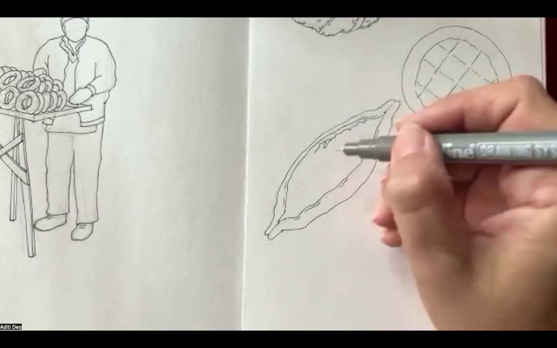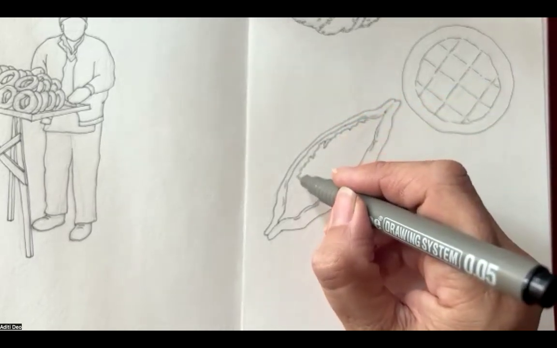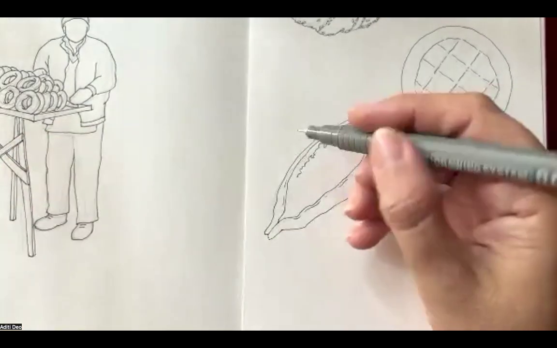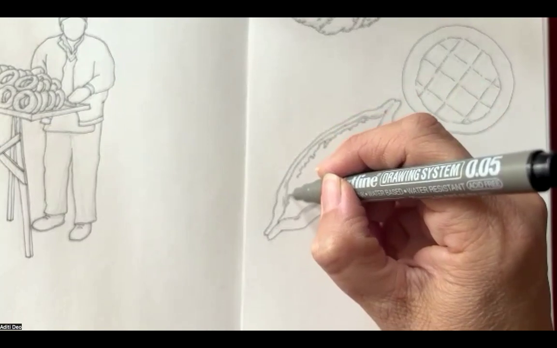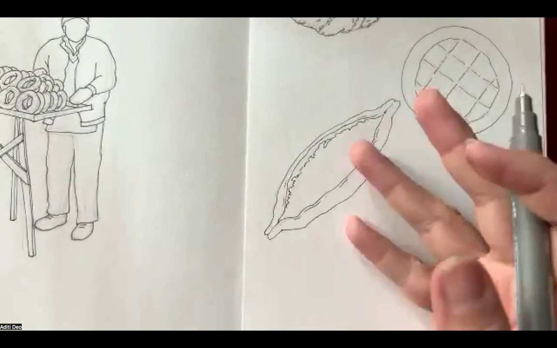We just have to make a silhouette of the shape made by the filling. I'm making it a little inside from the further edge because I need it to look as if it's inside the boat.